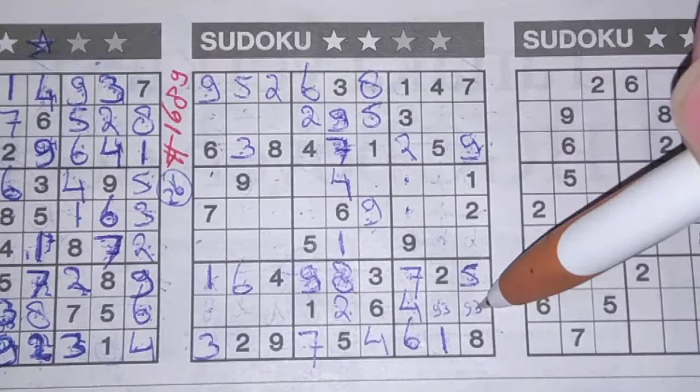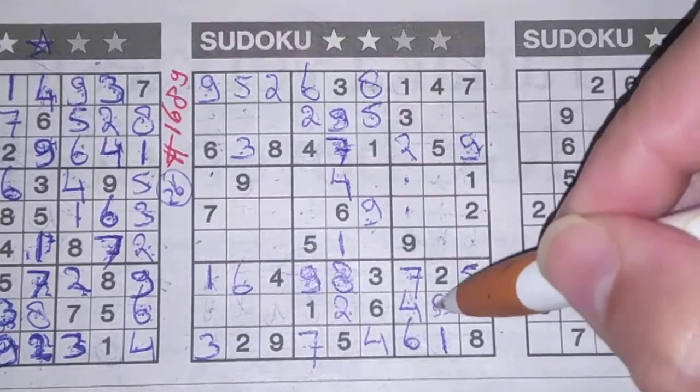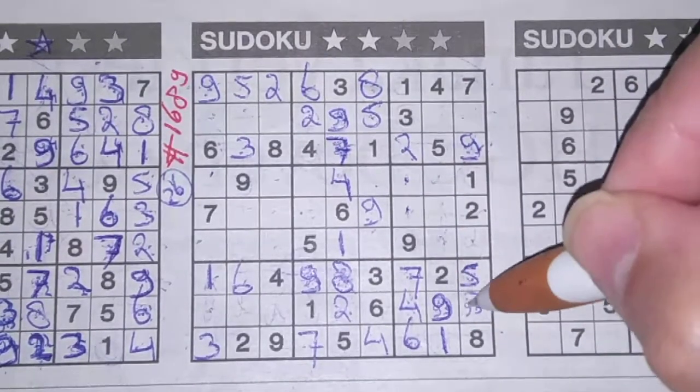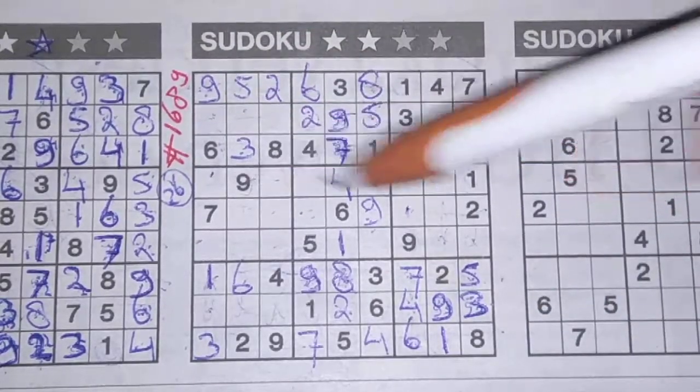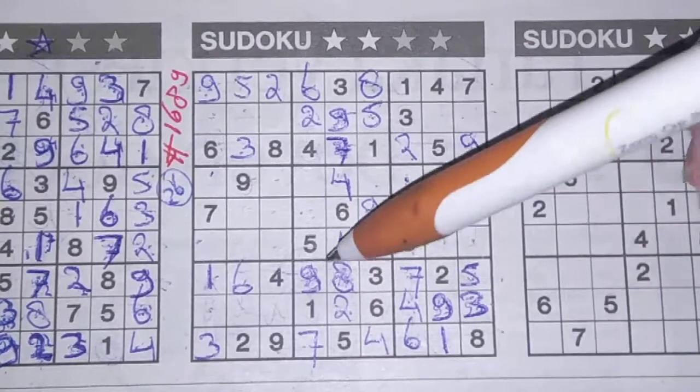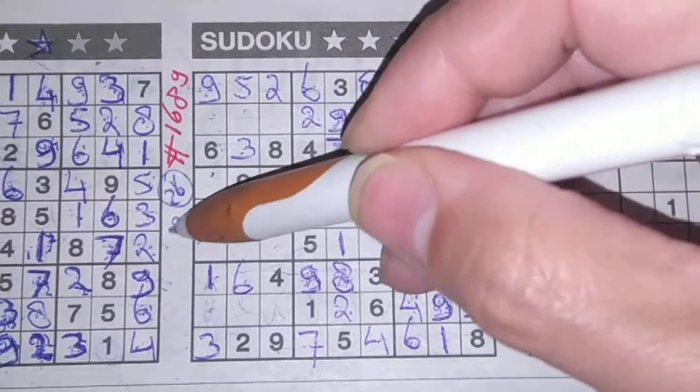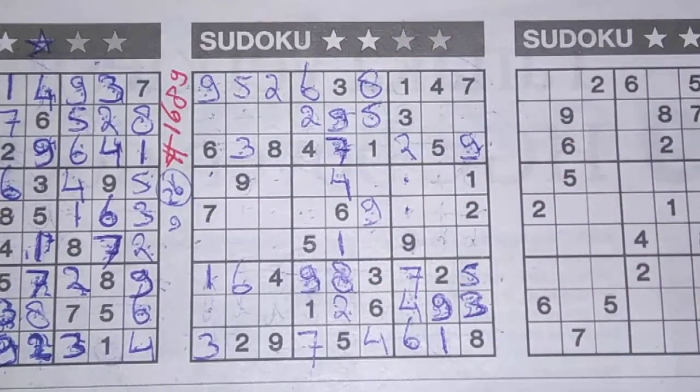Now we have a 9 here, so this box cannot be a 9 anymore. This should be the 9. This should be a 3. And all the nines are used. I can see digit number 1. Alright.